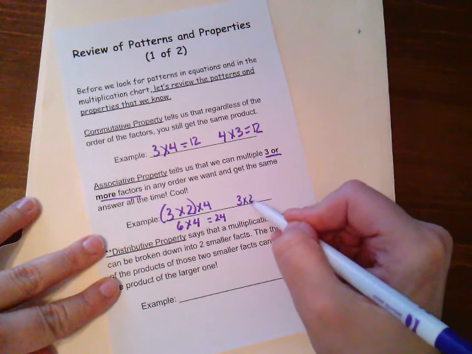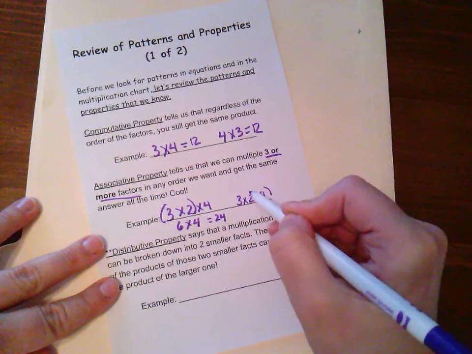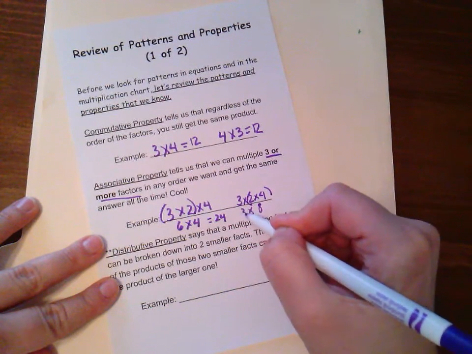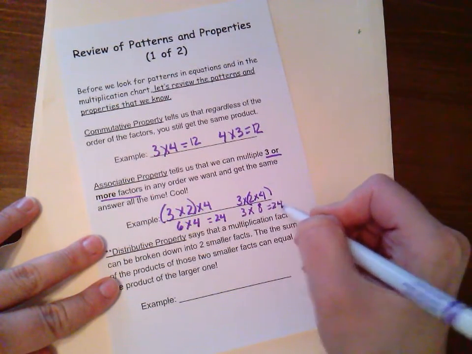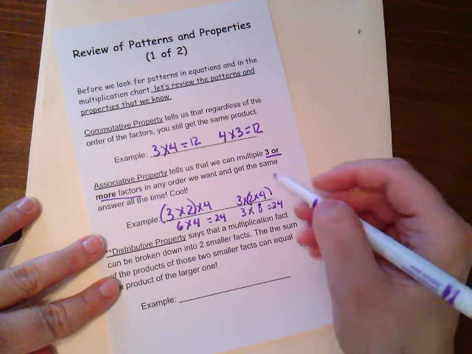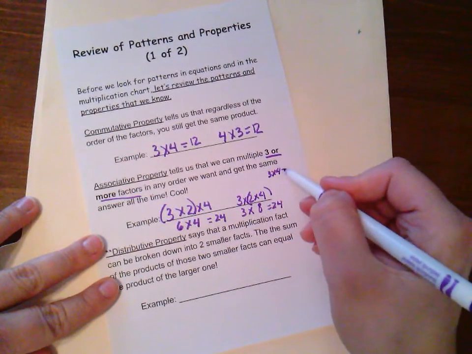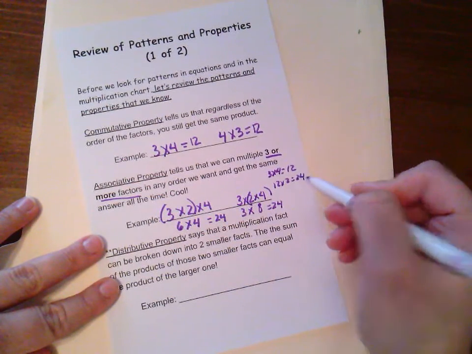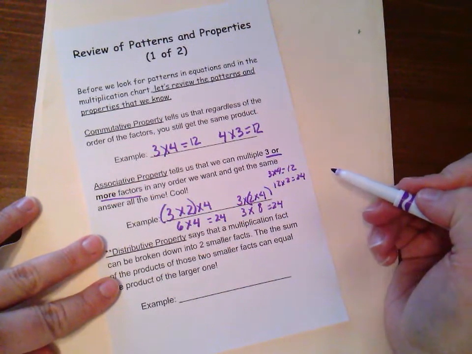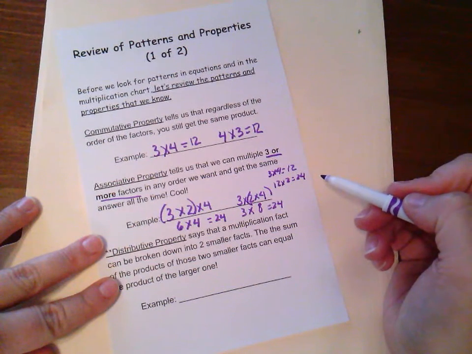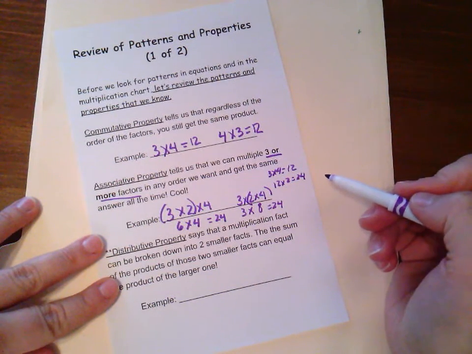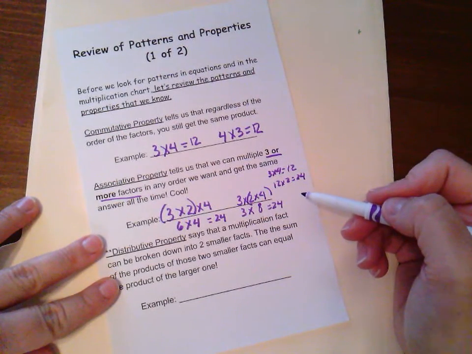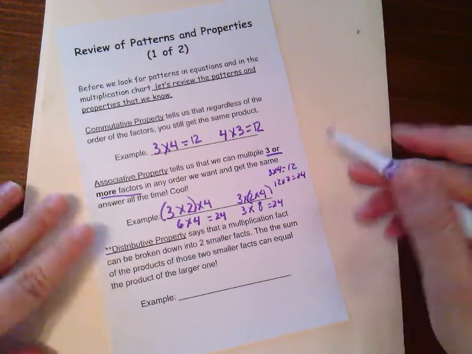I can take those same factors and instead multiply the 2 and the 4 together to get 8, and 3 times 8 is still going to give me 24. I could even do 3 times 4 and get 12, and 12 times 2 would still get me 24. So no matter what the order is, we're always going to get the same product, even if you were multiplying 50 numbers together. It does not matter what order you do it in.